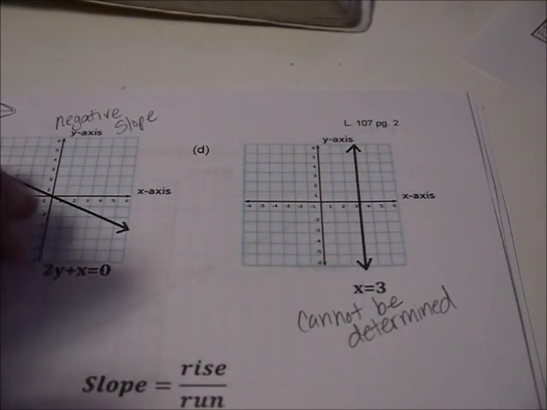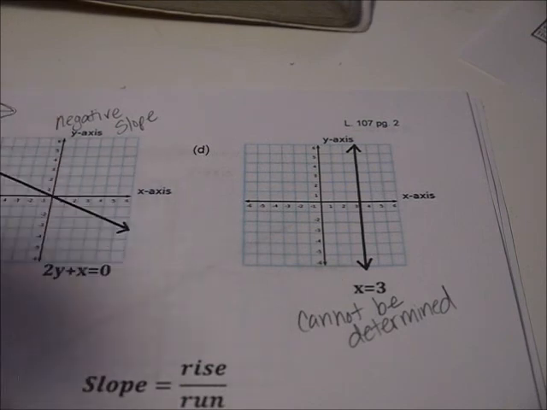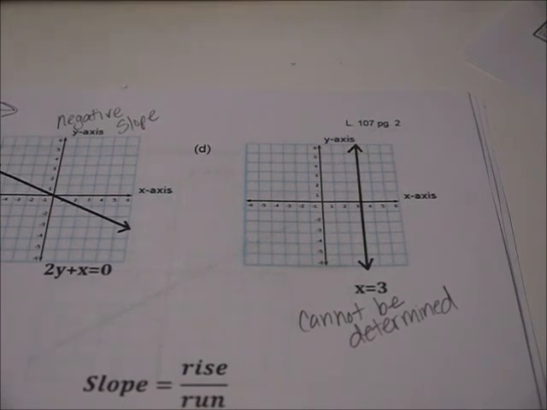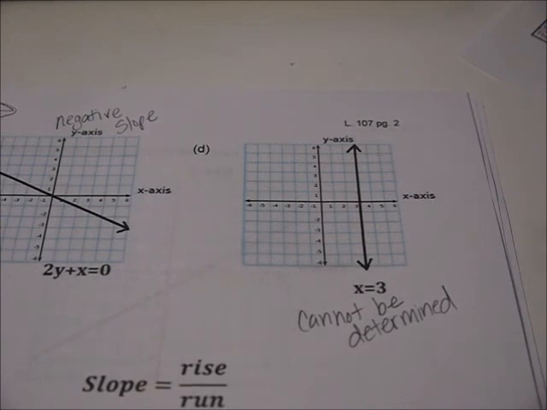There is no left-right component to the graph line, so we can't determine it. You might hear it taught a different way next year, but that's how I think of it: if I'm in a car or a bike, how's it going to go? And this would be brutal, okay?